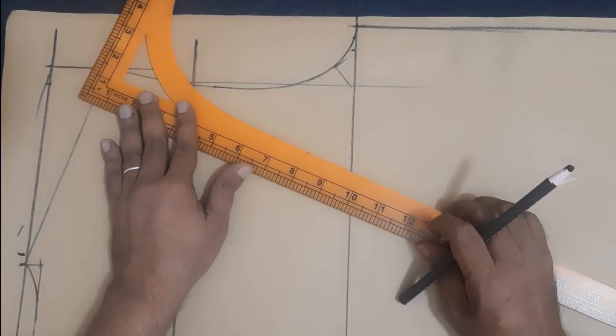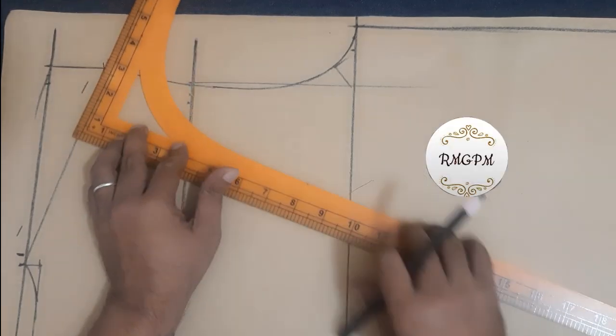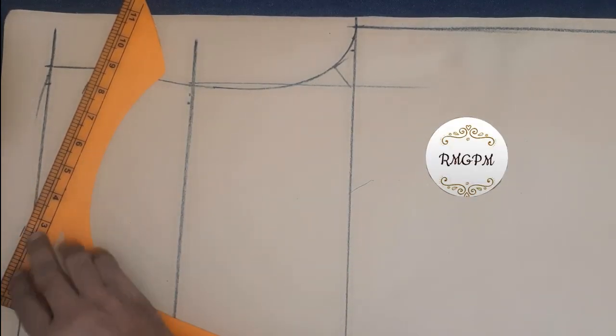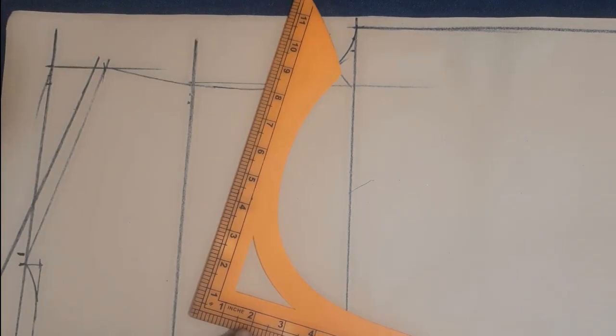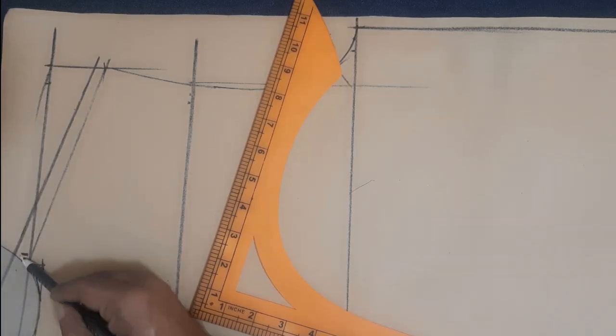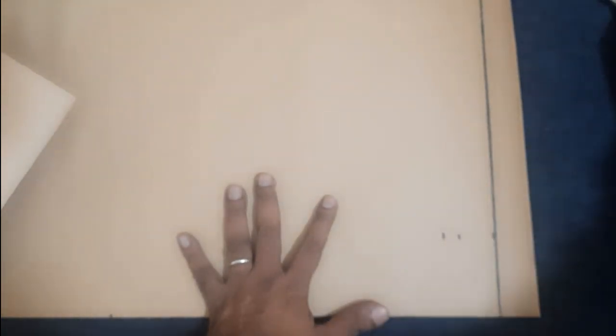And as you can see, I've created the shoulder forward: divide the neck measurement by 10. Draw the shoulder line at an angle from the neck HPS to the shoulder end point as shown. Completing the back pattern, cut the pattern from the paperboard.